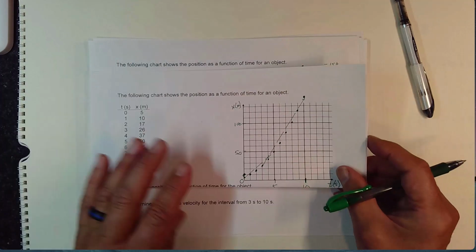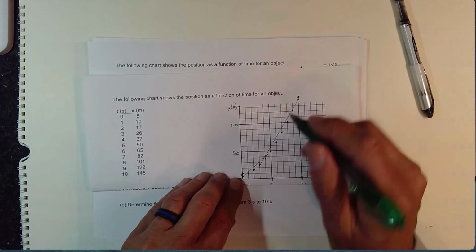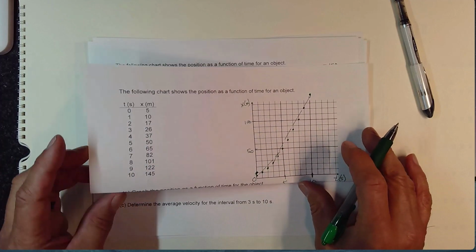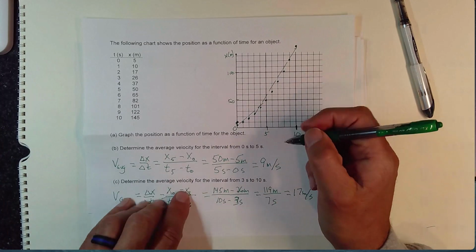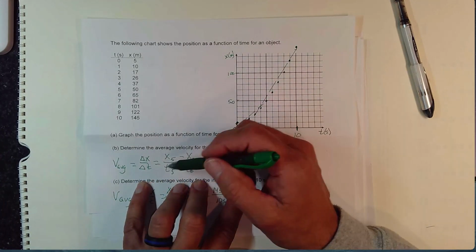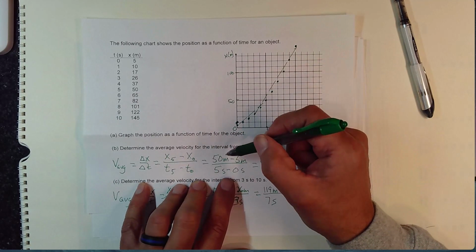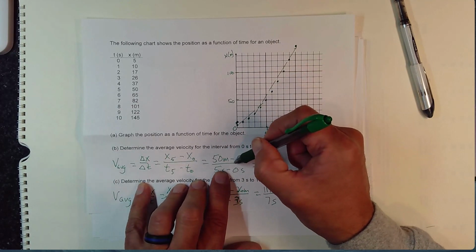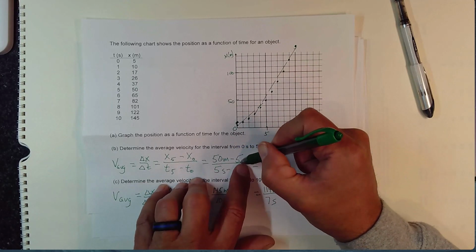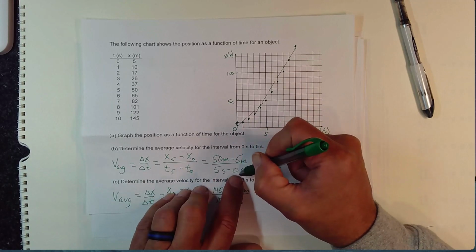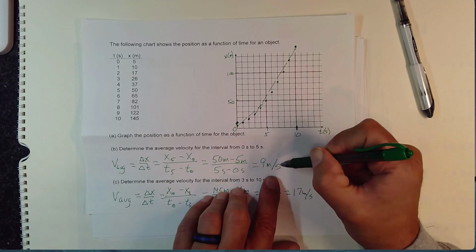So here's what that graph ends up looking like. And these are the data points. First thing it asks is average velocity from 0 to 5 seconds. Well, we do just what we did before, delta x over delta t, except this time our position at 5 seconds is 50 meters. So 50 meters minus 5 meters is 45. 5 seconds minus 0 seconds is 5 seconds. 45 meters divided by 5 seconds is 9 meters per second.